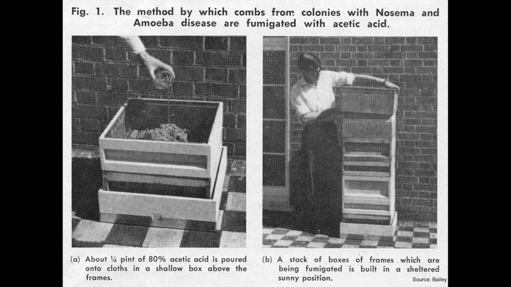There are other methods for disinfecting equipment. This is concentrated acetic acid with no glove. This is the old days. But it has been shown as a way to disinfect colonies for Nosema disease, the honeybee adult disease. But for the brood diseases, there's really no fumigation that can get rid of it.